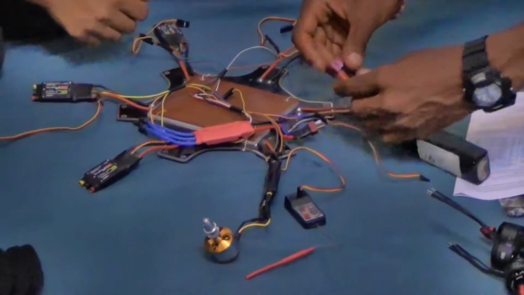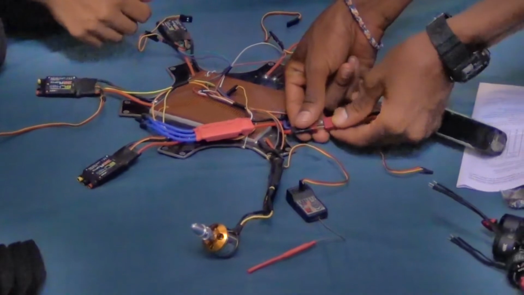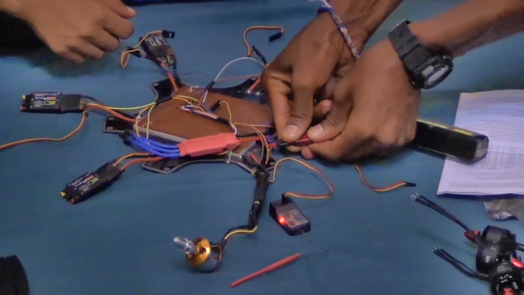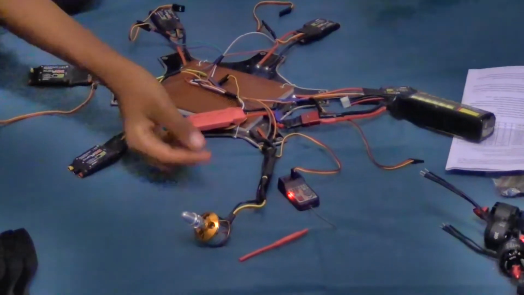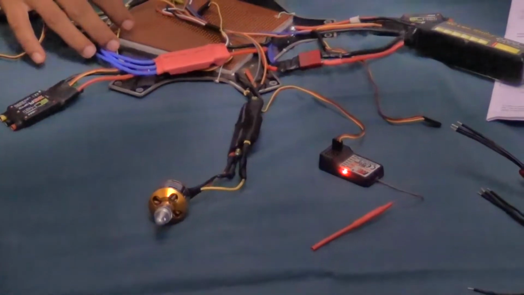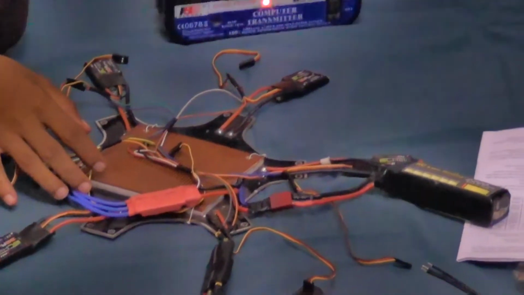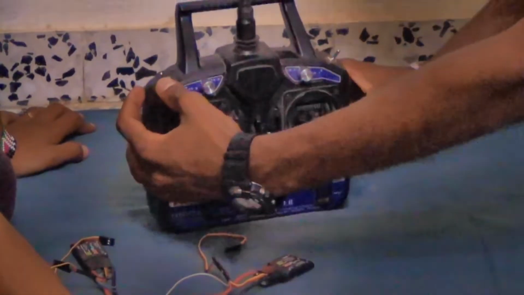After that, the power supply is connected to the terminal. After hearing this tune, we unlock this one.